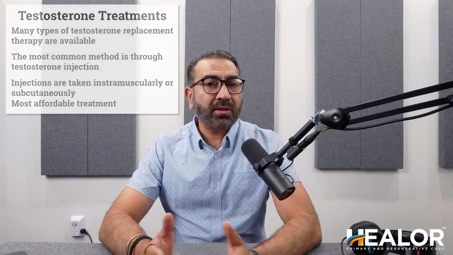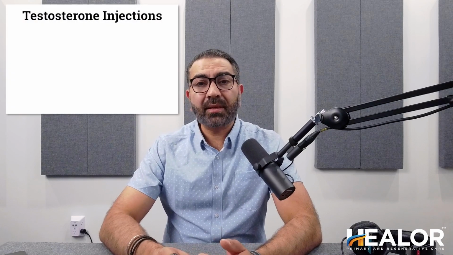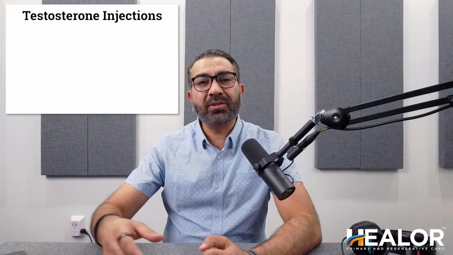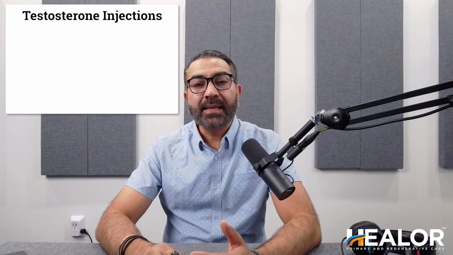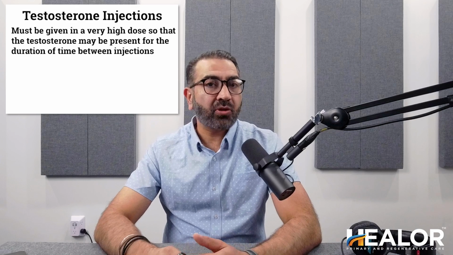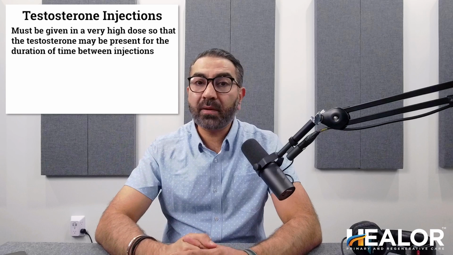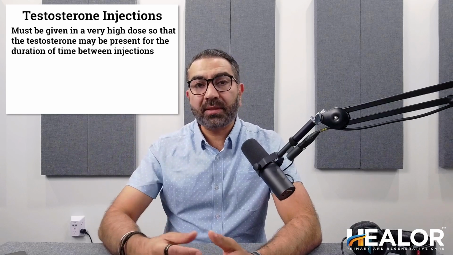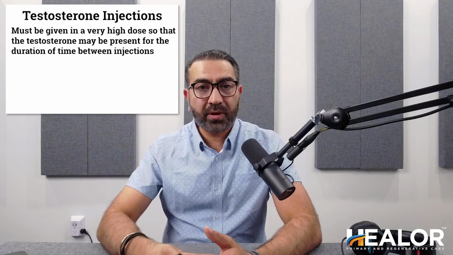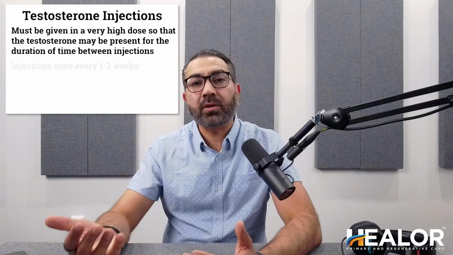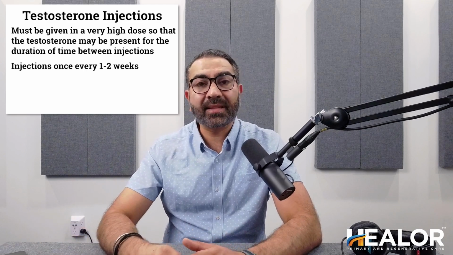Most men will start with testosterone injections, but over time, people will generally migrate away from it because we have to give a very high dose of testosterone with injections, because the skeletal muscle has a decent amount of blood flow. So we have to give higher doses so the testosterone can stay there for the duration of 1 week or 2 weeks, depending on the type of testosterone that is injected.